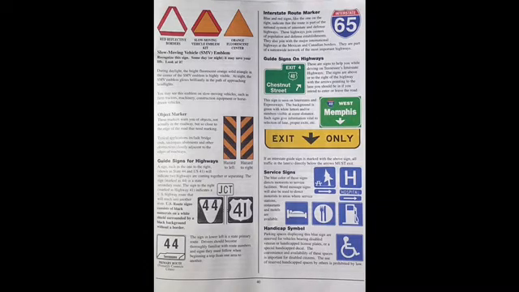If an interstate guide sign is marked with the above sign, all traffic in the lanes directly below the arrows must exit. Service signs. The blue color of these signs directs motorists to service facilities. Word message signs will also be used to direct motorists to areas where service stations, restaurants, and motels are available.